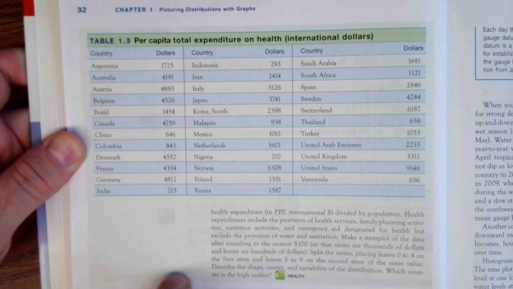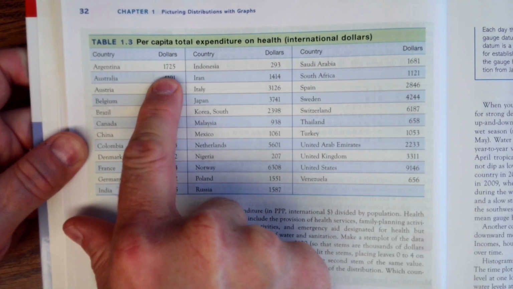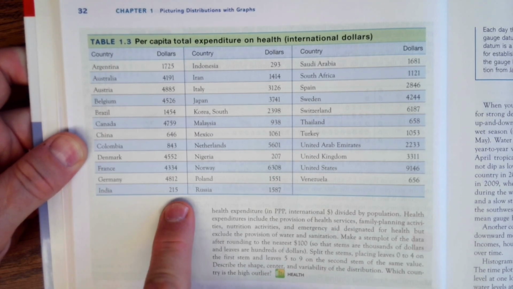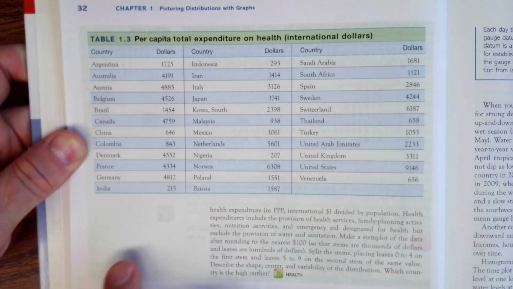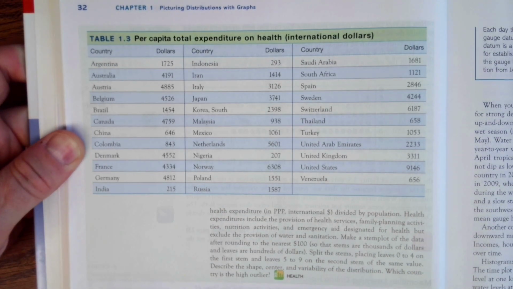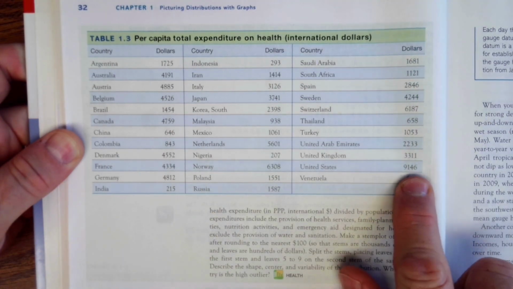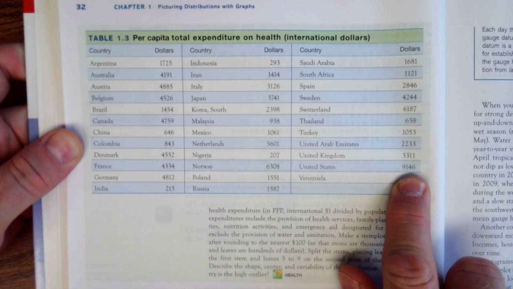So what they're saying is Argentina spends roughly $1,700 a person, India spends $200 a person, Russia spends $1,600 a person. Also notice that I'm rounding, and in this case I'm using 5 as the point to round up or down to the nearest hundreds. And here's the US at 9,100.